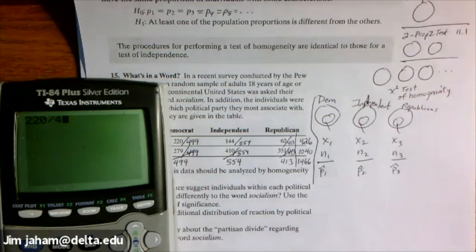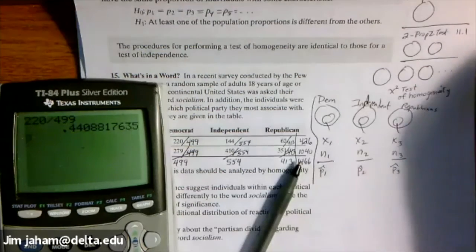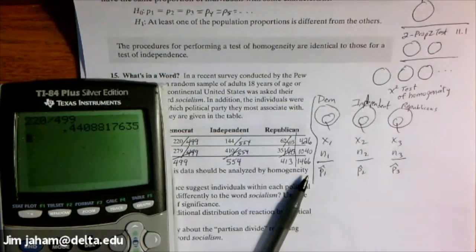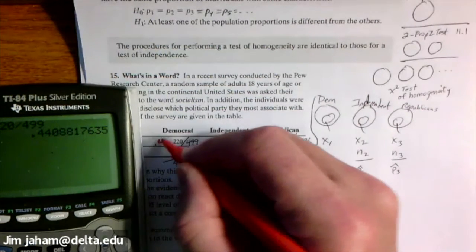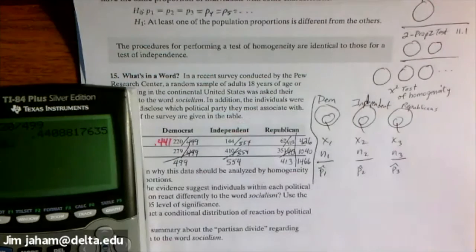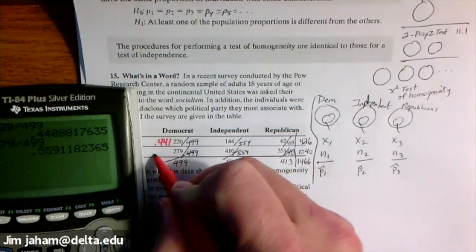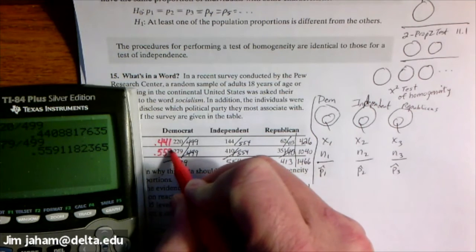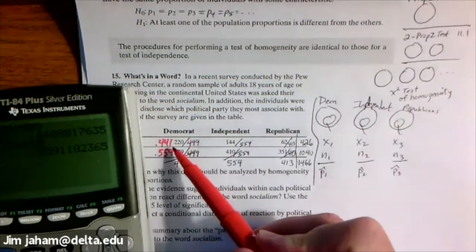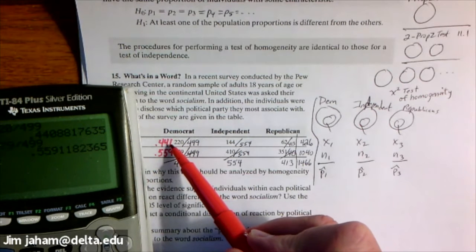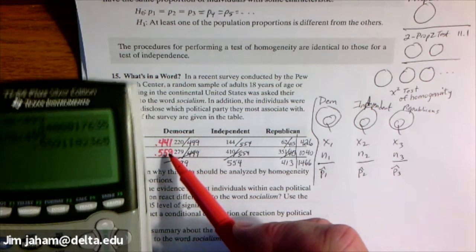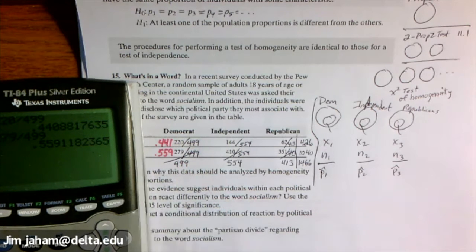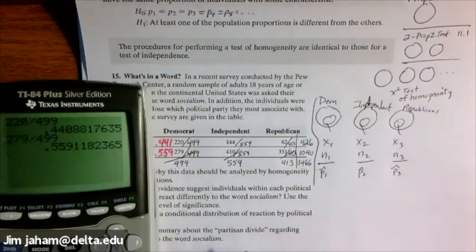All right. So 220 divided by 499. I'll round that to 3 decimal places. I'll put it over here, 0.441. And you'll notice that these two numbers will add up to 1. All right, so 44% have a positive reaction to the word socialism if they're Democrats, and about 56% of the Democrats have a negative view of the word socialism. Let's compare that to the other groups.